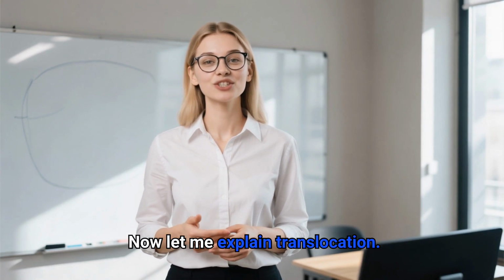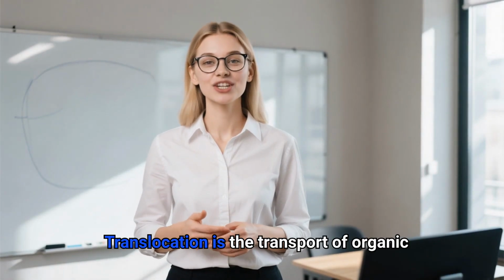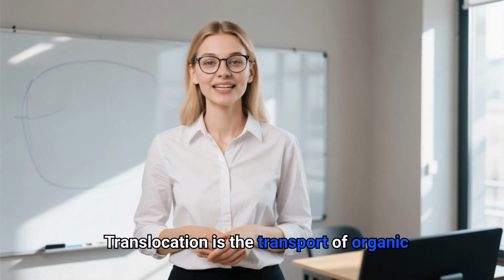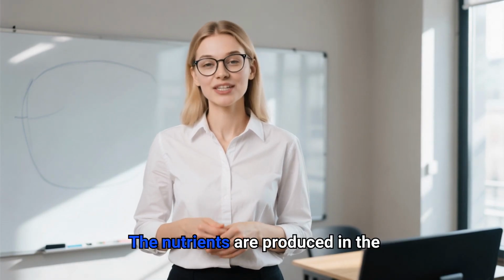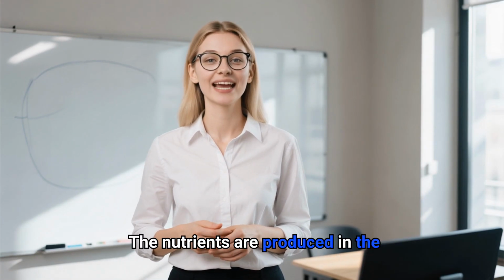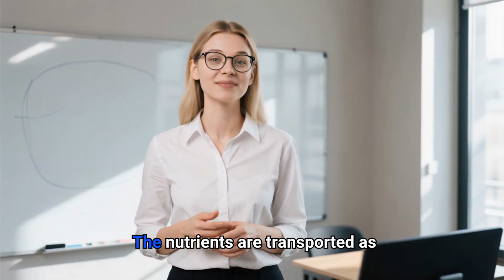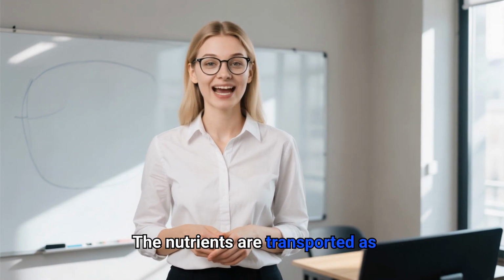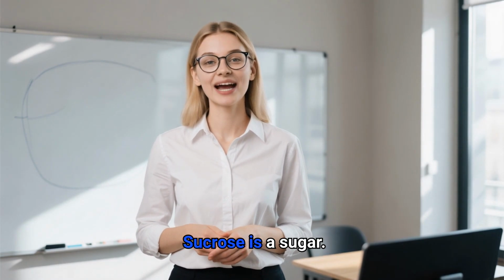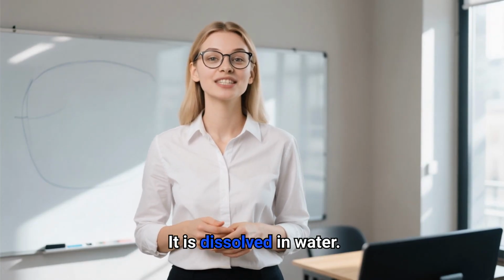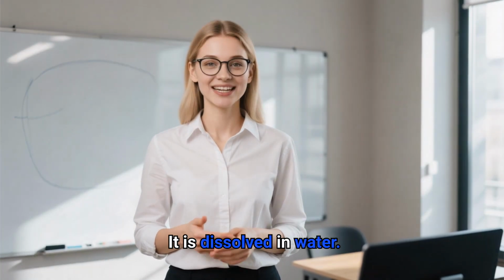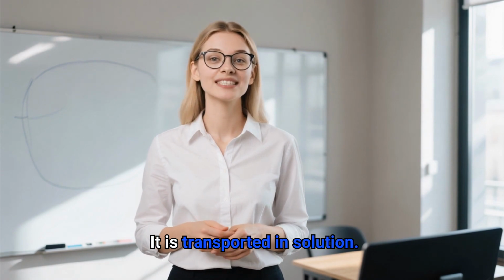Now, let me explain translocation. Translocation is the transport of organic nutrients in the phloem. The nutrients are produced in the leaves. They are transported to the rest of the plant. The nutrients are transported as sucrose. Sucrose is a sugar. It is dissolved in water. It is transported in solution.